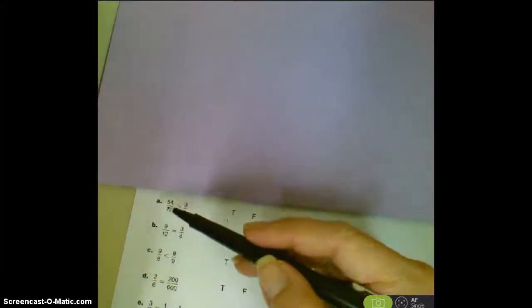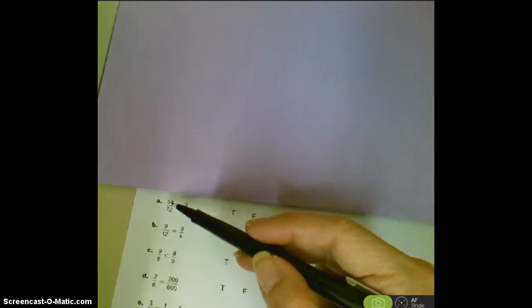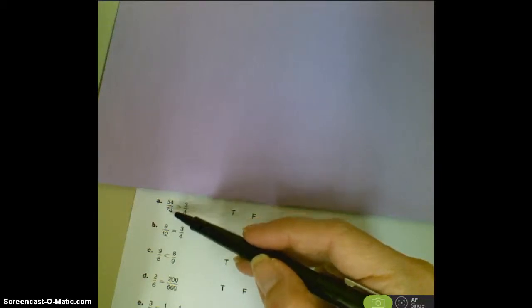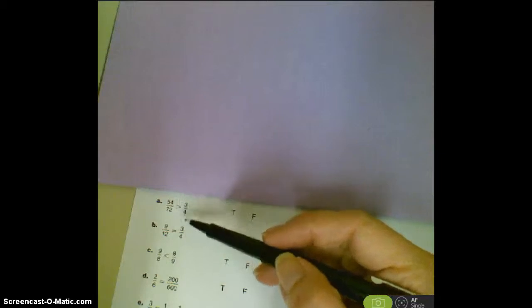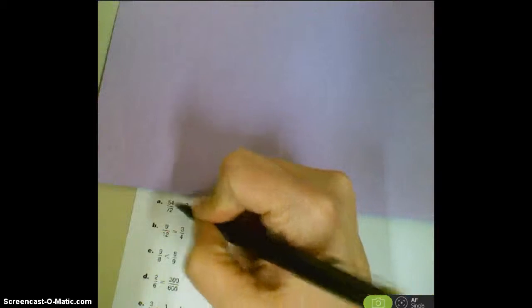This first one, you can try and reason it out, which is always better to do because many times you can just reason it out. These are really close. I'm looking at this thinking this is close to 50 over 75 and 3/4, really close. Since it's so close, I'm going to do some cross multiplying. I start from the bottom and I go up.